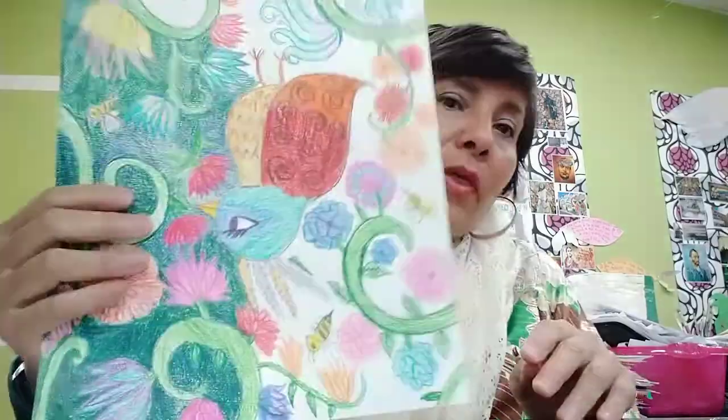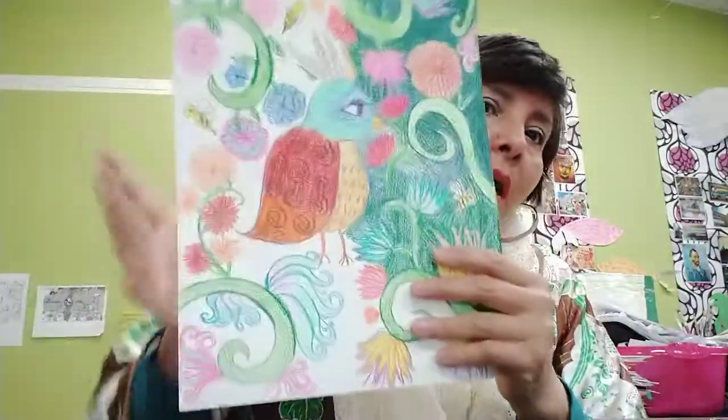So, like I said, the project that we are going to be doing has two parts. The first part is that you're going to be making a bird as the centerpiece, and then you're going to be making yourself as a centerpiece. In the one of the bird, you can see I have, by the way, 33 flowers, right?